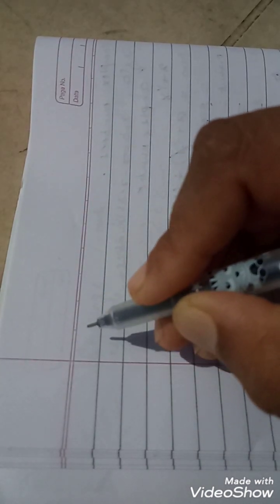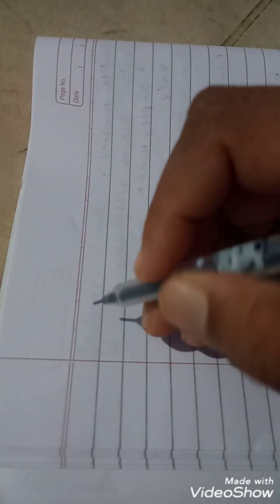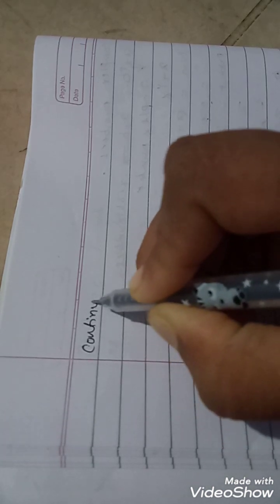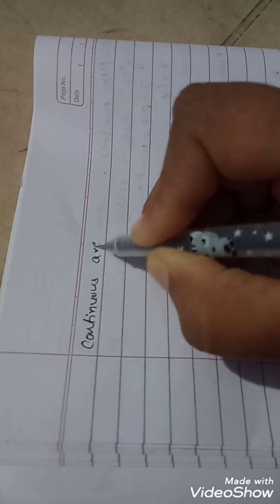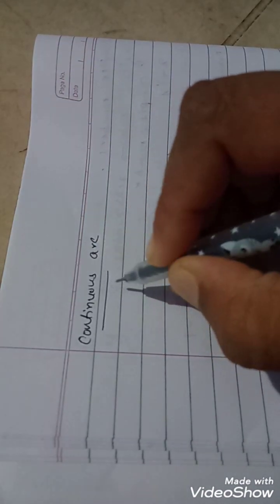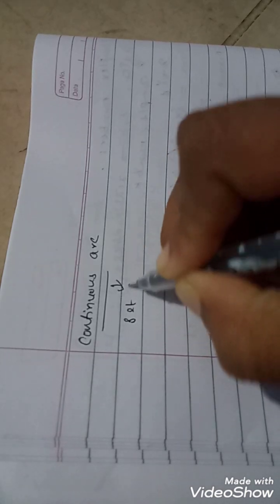Now next, let us move to some few preliminary concepts such as continuous arc. So a continuous arc is defined as some set of points.